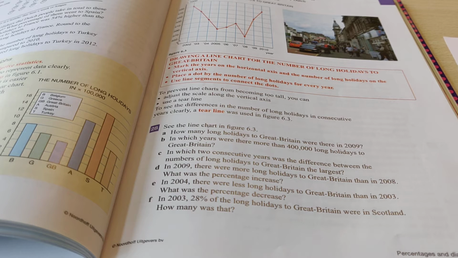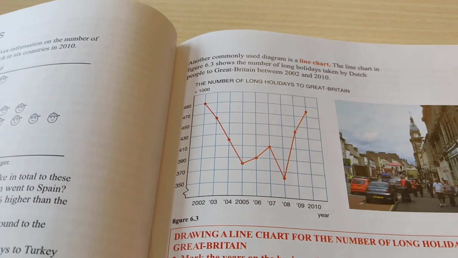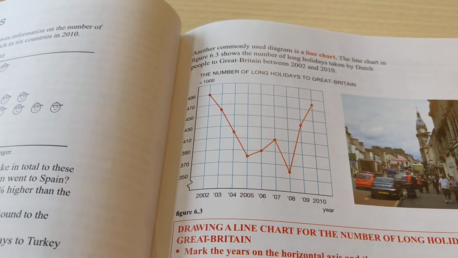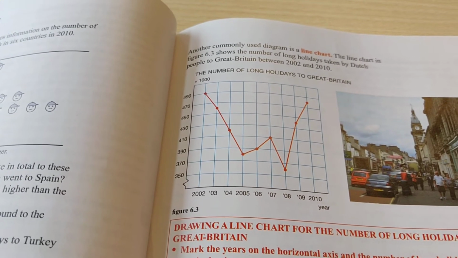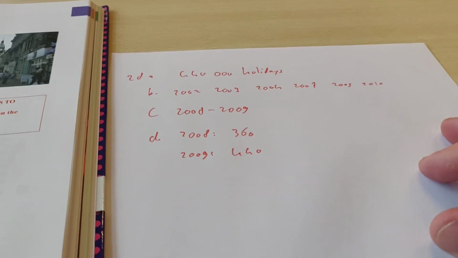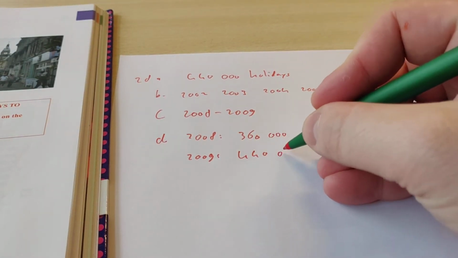Question D. In 2009 there were more long holidays to Great Britain than in 2008. What was the percentage increase? Okay, so we need to know what it was in 2008 and what it was in 2009. In 2008 it is 360,000, and in 2009 it's 440,000.